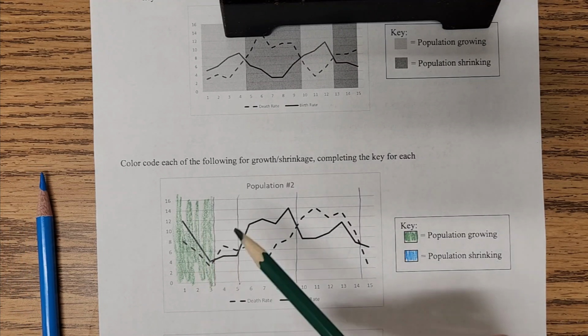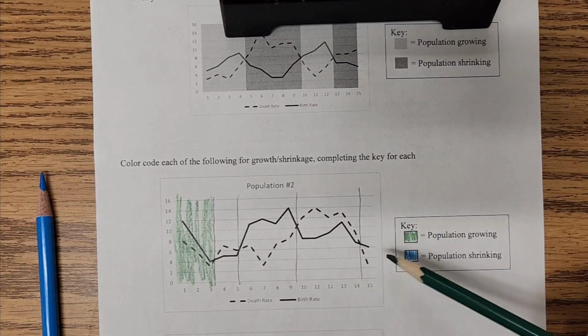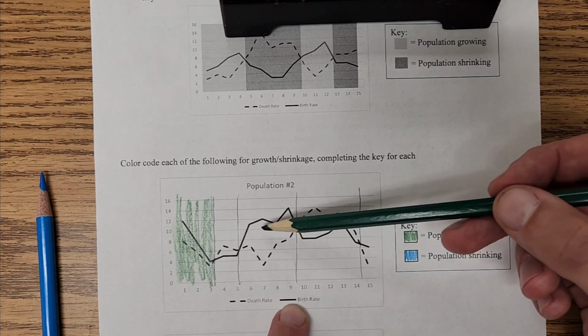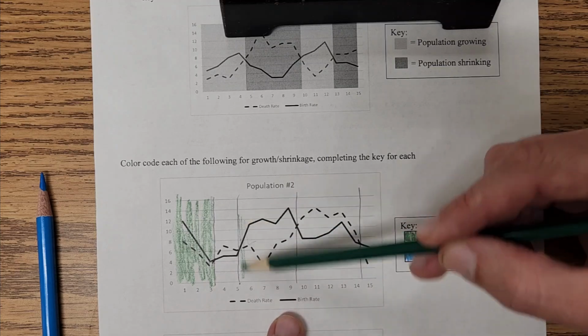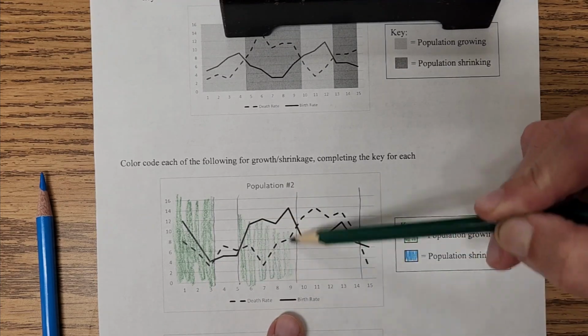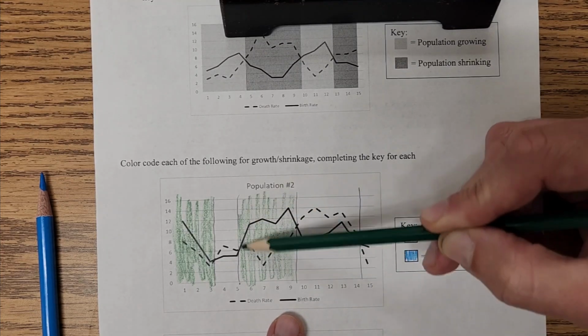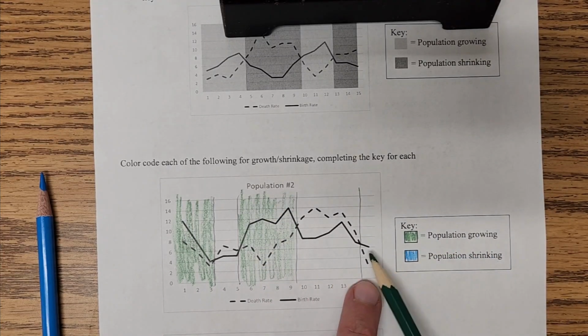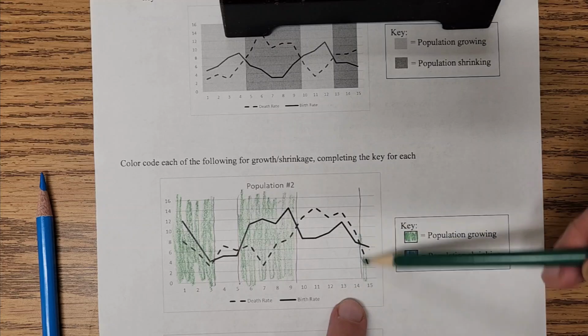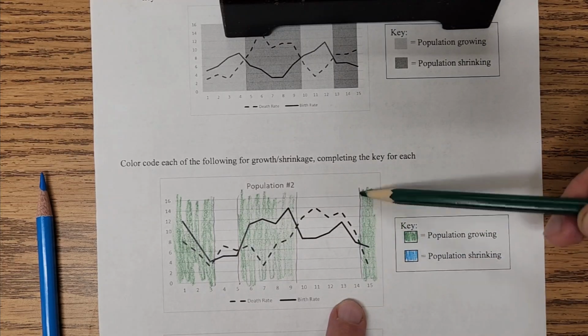Since I've got this color in hand, where else is the population growing? Well, see, birth rate's the solid line. It's above the death rate here, so this is also population growing. No need to worry about being excessively neat, just get the idea across. Hey, look, here also the birth rate is above the death rate, so population growing here too.